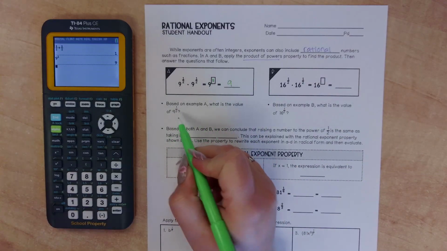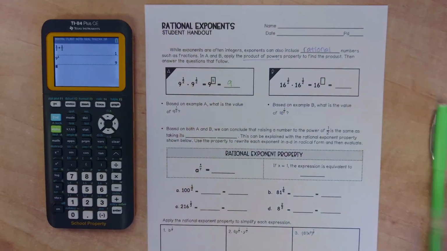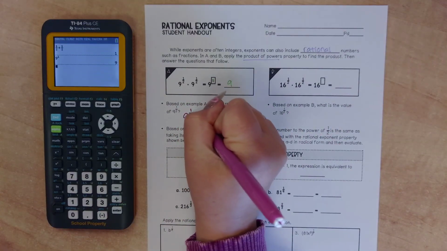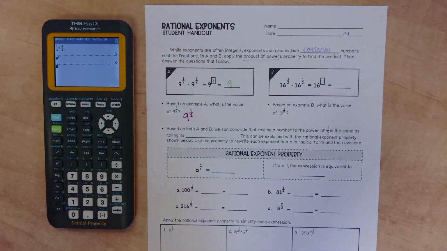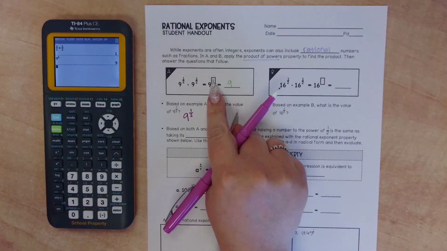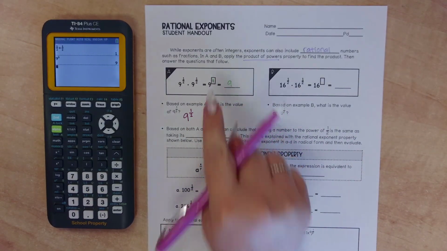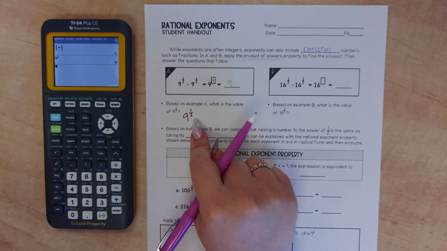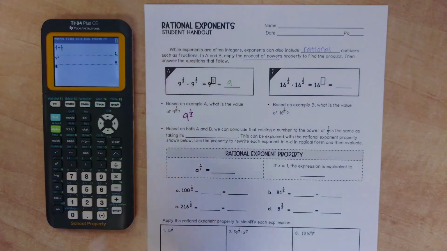Okay, now it does say, based on example A, what is the value of 9 to the power of 1/2? So see, in this example here, they're throwing in that 1/2 exponent right there, going from an integer to a rational number. So you might not be as good at that one in your head. So this is where I would definitely lean on my calculator.